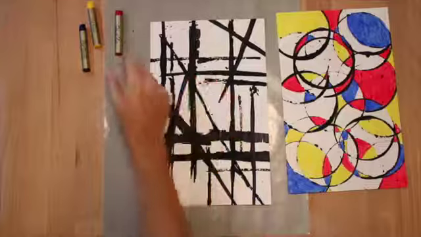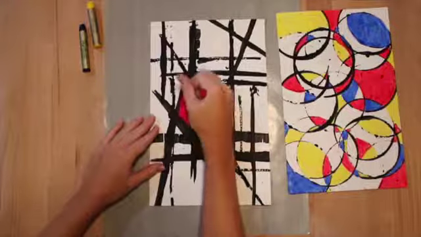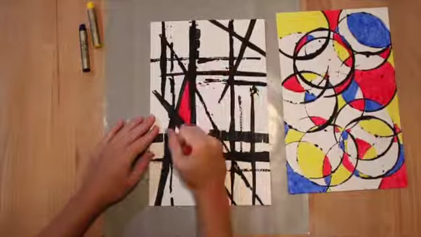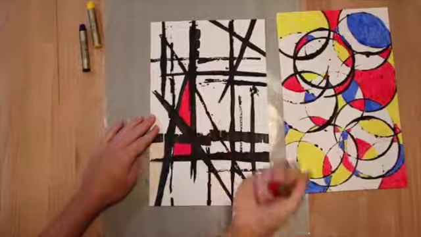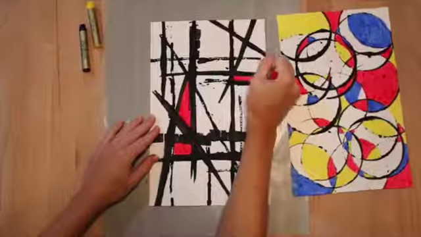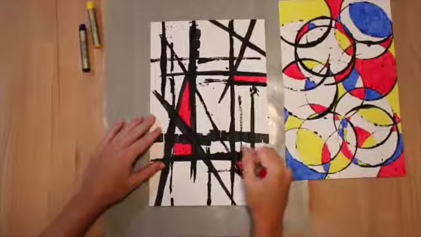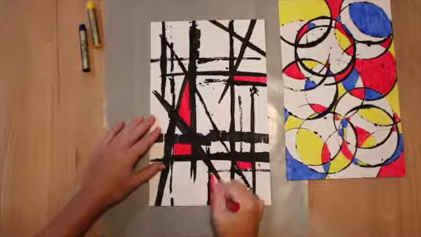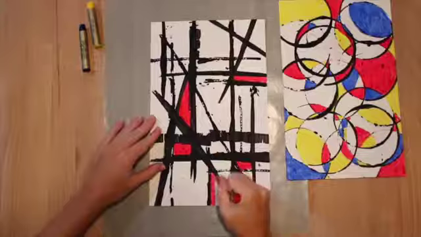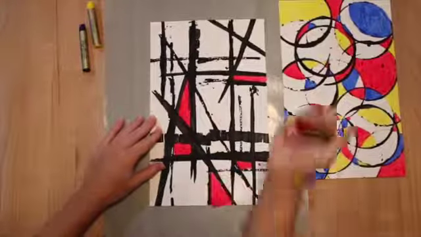So now I am going to do the same thing, but with this straight edge. I'm going to start with my red. I'm going to fill in some of the spaces that were created in between the lines with the oil pastel, and I'm pressing really hard to make sure I'm really covering the area, making it look very solid.